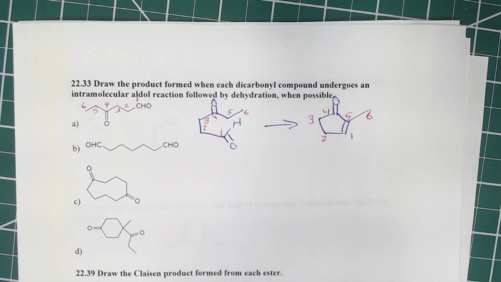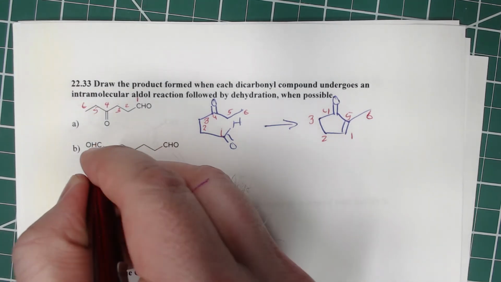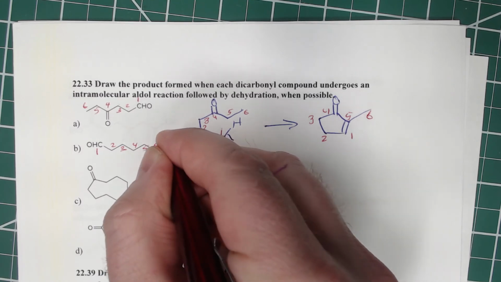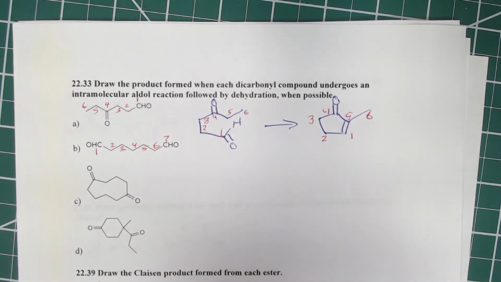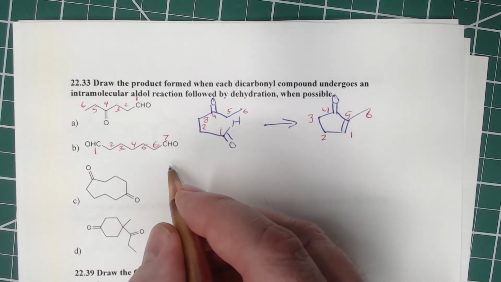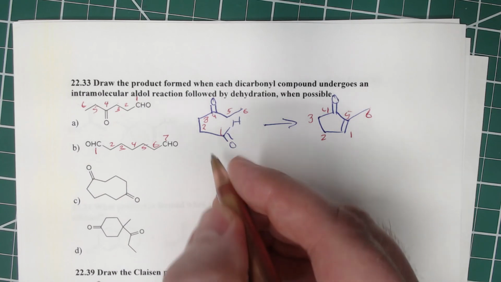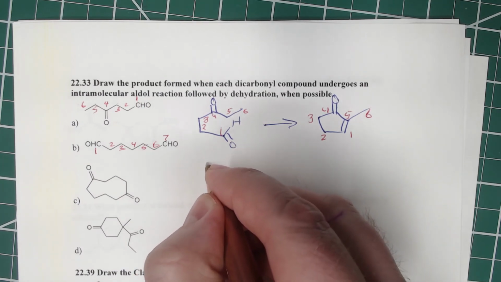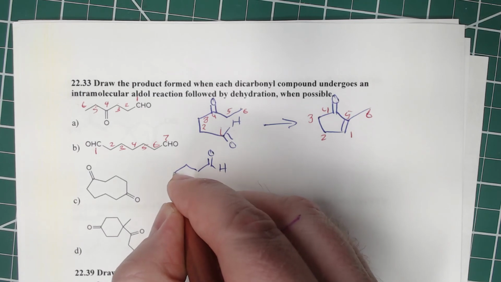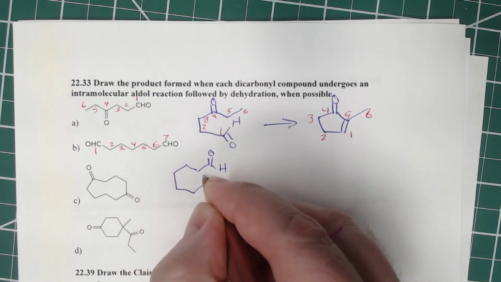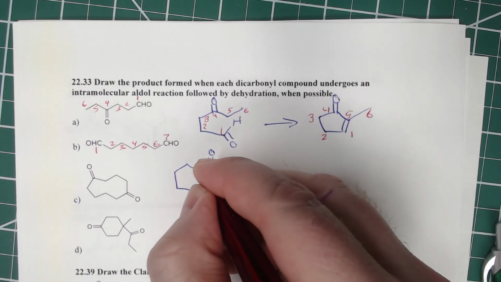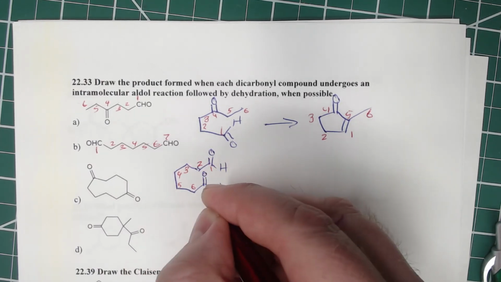All right, let's do that again. Here we're going to use this dialdehyde. So we've got carbon 1, 2, 3, 4, 5, 6, and 7. So 7 carbons total. Let's go ahead and draw this. We'll set it up so we'll have our carbonyl, hydrogen. So there's 1, 2, 3, 4, 5, 6, 7. Again, I'm going to number these and label them. So carbon 1, 2, 3, 4, 5, 6, and 7.